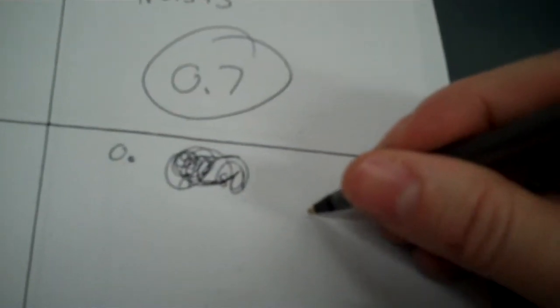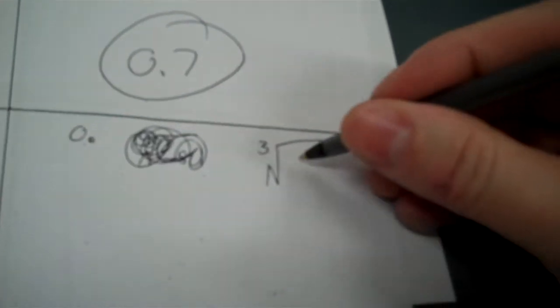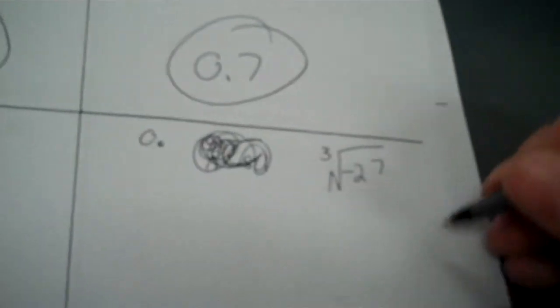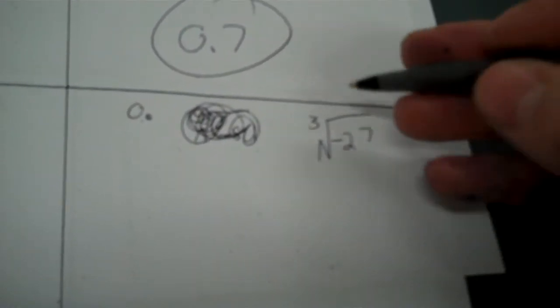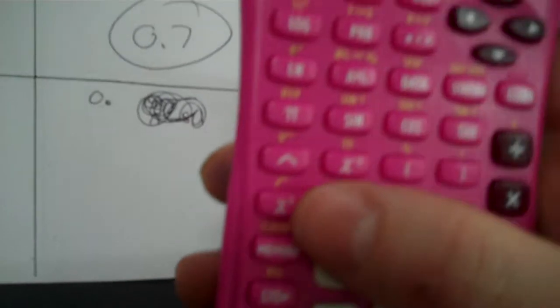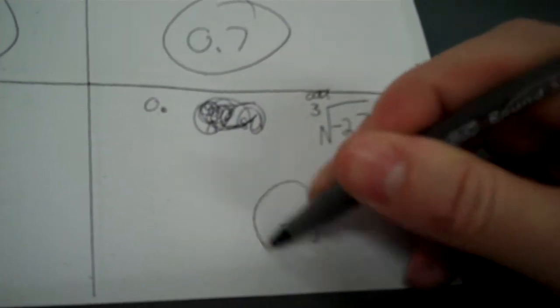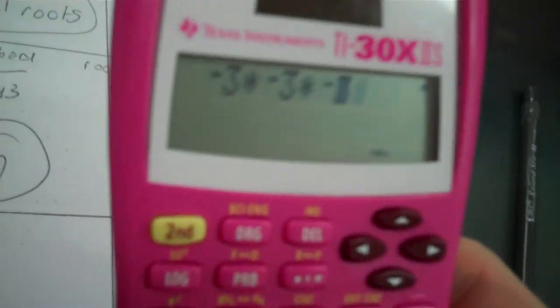I want you to write cubed root, okay? Let's go with negative 27. So it's odd. The index of the root's odd, okay? So I go 3, second, then the caret key, and then negative 27, okay? It's negative 3. The reason why it's negative 3 is because negative 3 times negative 3 times negative 3 is negative 27, okay? So just negative 3 though, not plus negative.